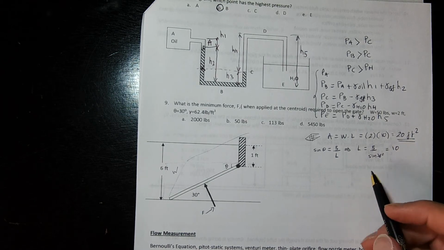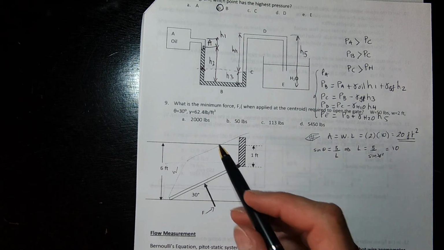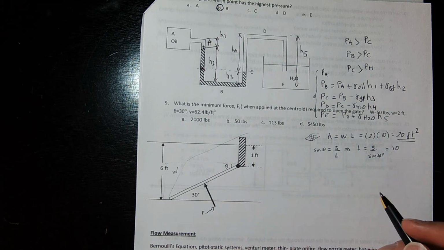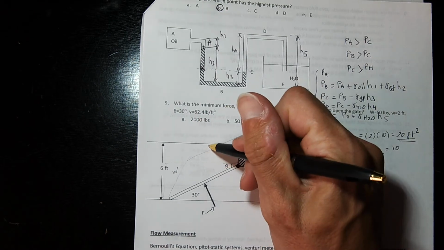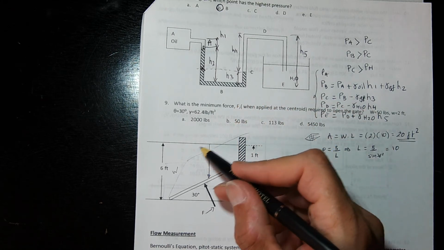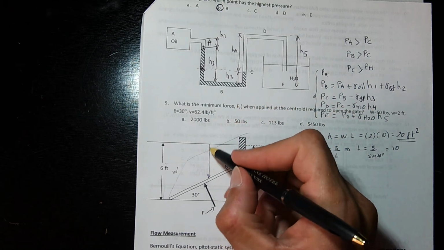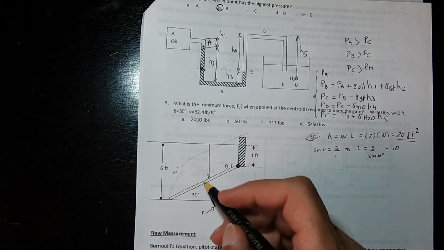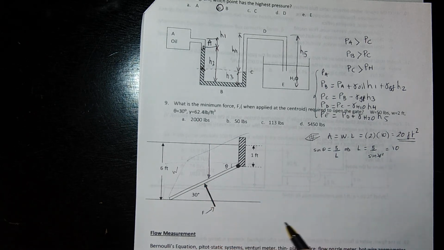Okay, so what is the force? Force over the area. So now the force over the area will be equal to what? To the amount of force acting here over that distance. The amount of water acting on top of the plate will be the value of the force that needs to be applied here.